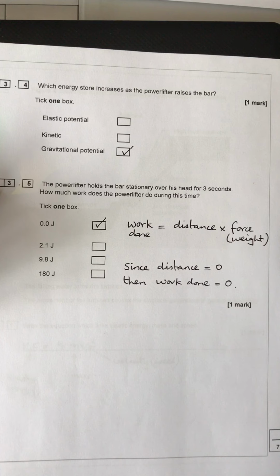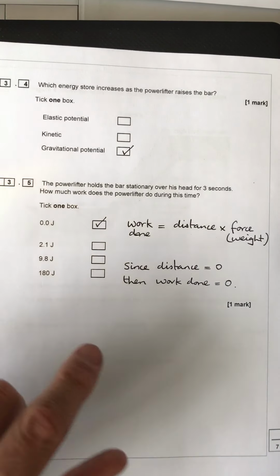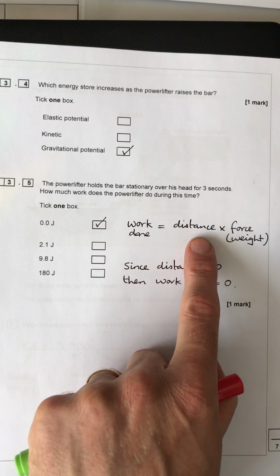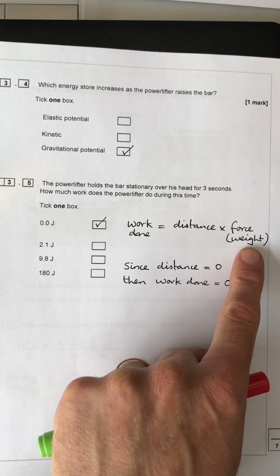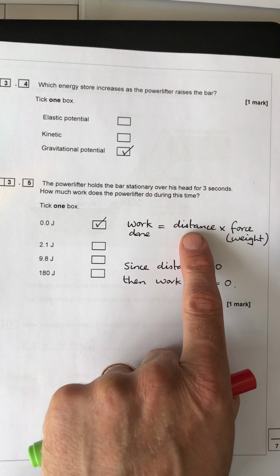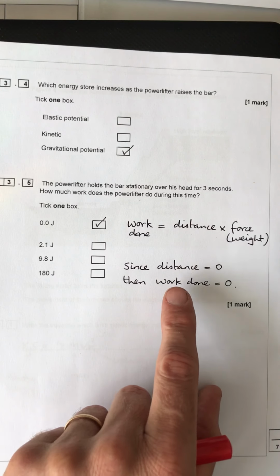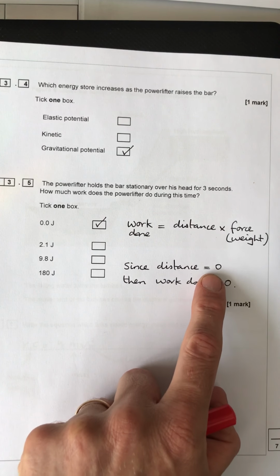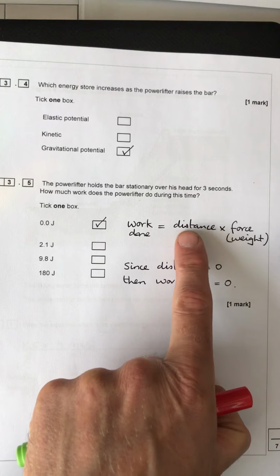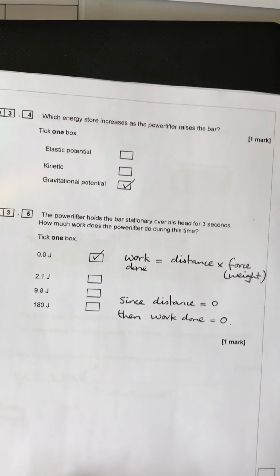3.5. The power lifter holds the bar stationary over his head for 3 seconds. How much work does the power lifter do during this time? Well, the answer is 0 joules, because work done is equal to distance multiplied by the force or the weight. We can work out the weight, but we don't really need to do that because we know distance is 0 because he doesn't lift the bar anywhere. It's stationary over his head. So since the distance is 0 and we're multiplying by 0 here, then the answer is going to be 0. 1 mark.